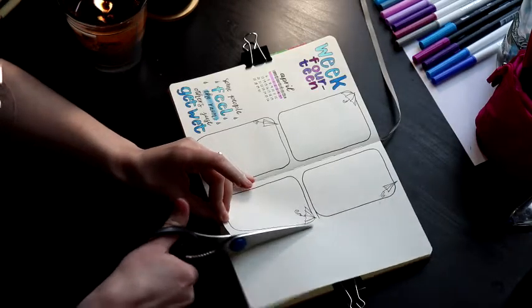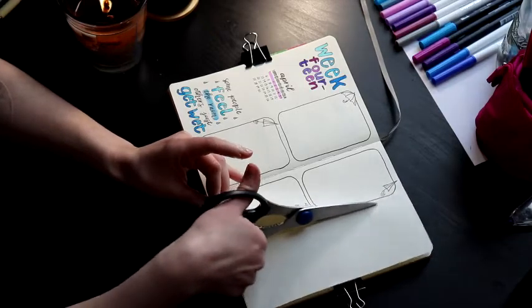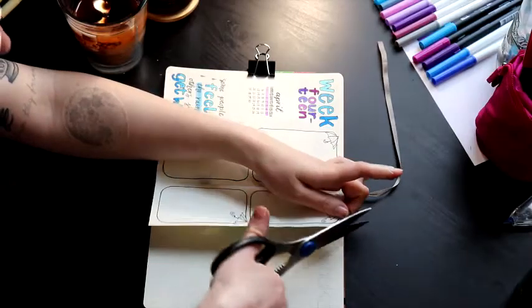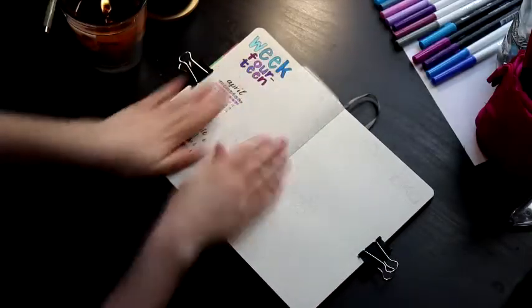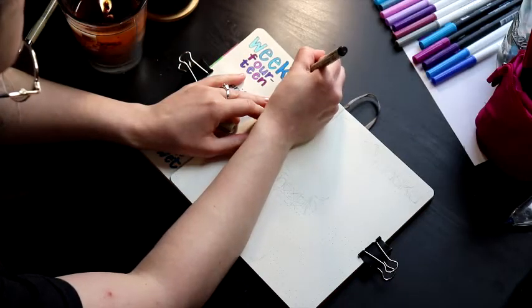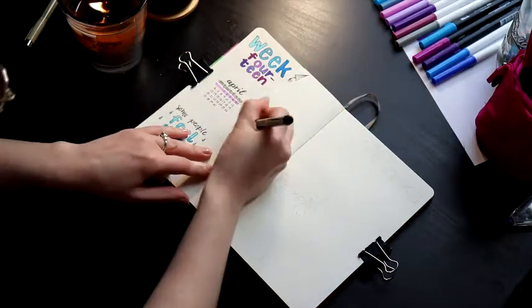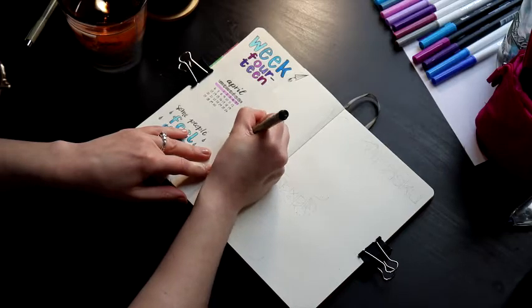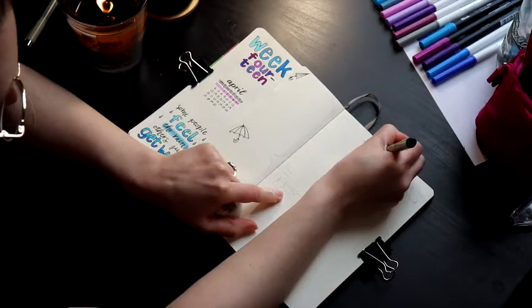And then to give myself some extra space, I cut this next page in half and I rounded off the corners here with my scissors. But then I continued my boxes on the back half of this, what they call a Dutch door for whatever reason. But this little half page.